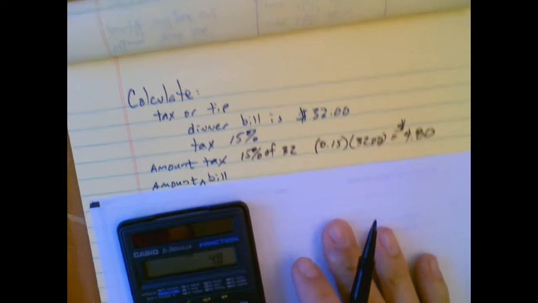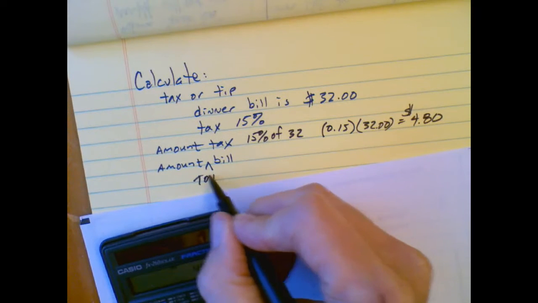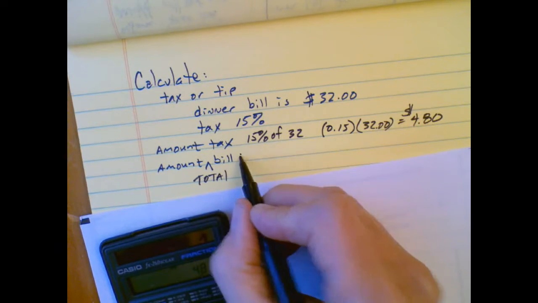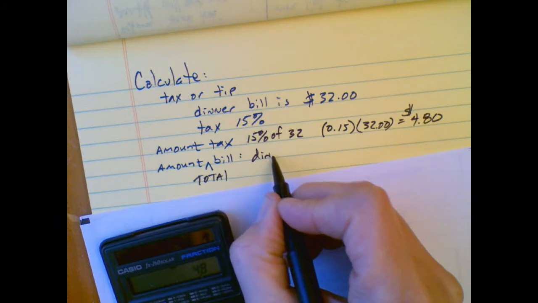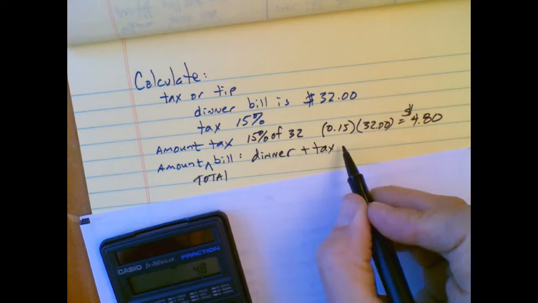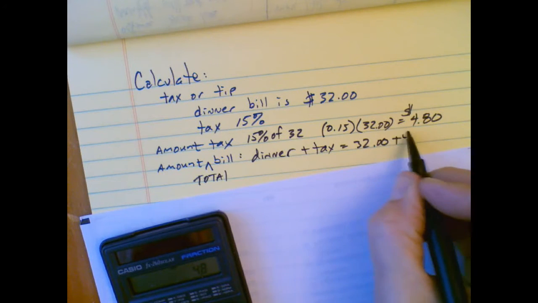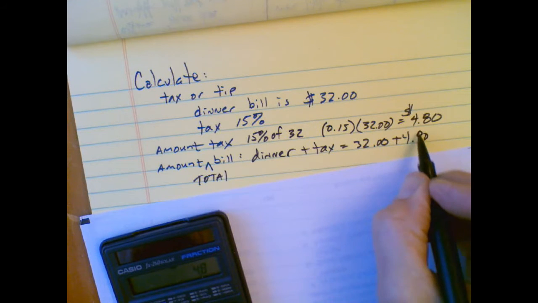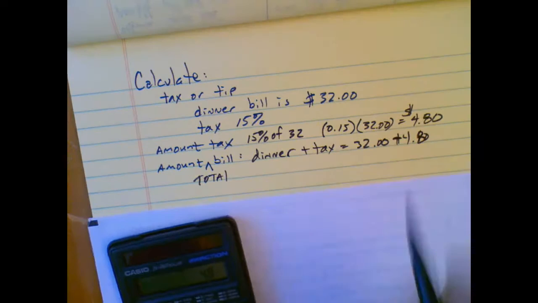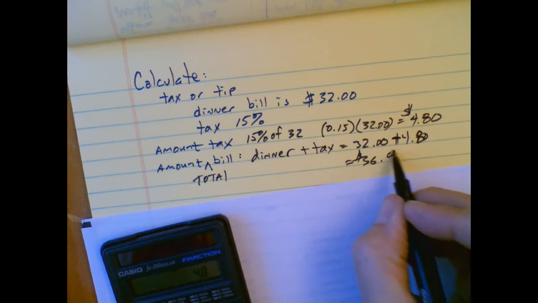Now, if I asked you how much is the total bill? So what's the amount of the total bill? Well, the total bill is going to be the dinner plus the tax. In this case, it's going to be 32 plus 4.80. Forgive my writing there. And so the total bill is going to be $36.80.